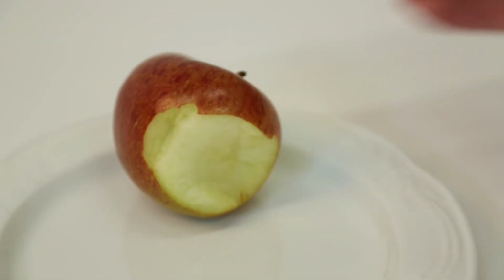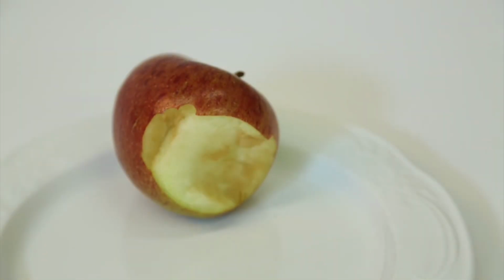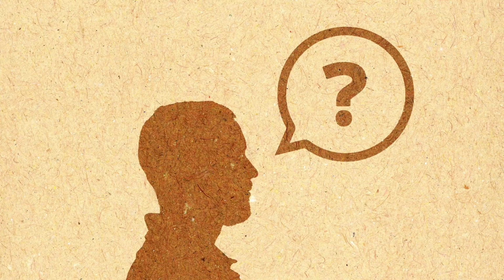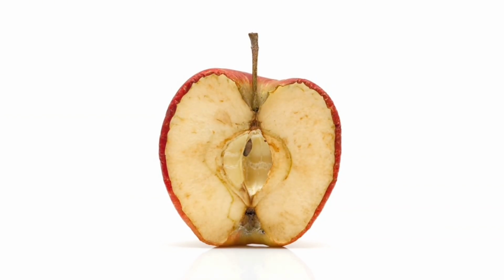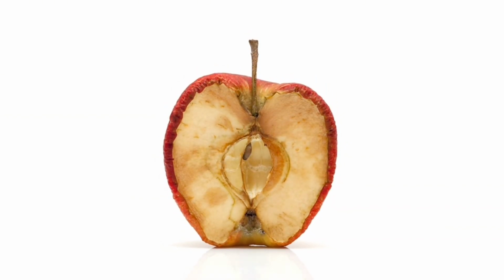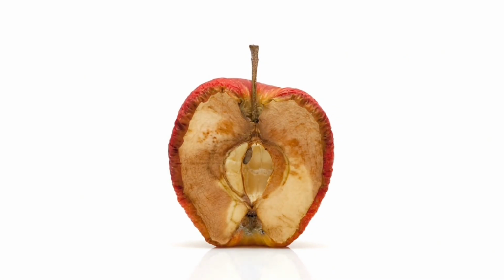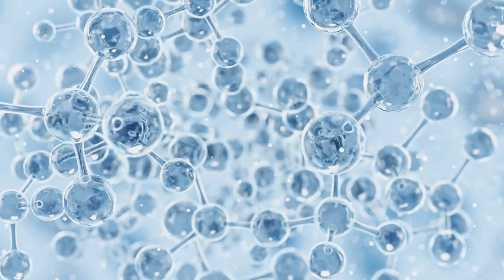Have you ever sliced an apple, left it on the table for a while, and noticed it slowly turning brown? Most of us see this almost every day, but we rarely stop to think about why it happens. That simple color change is actually the result of a chemical reaction happening right in front of us. In this video, we are going to take that everyday observation and break it down using chemistry.